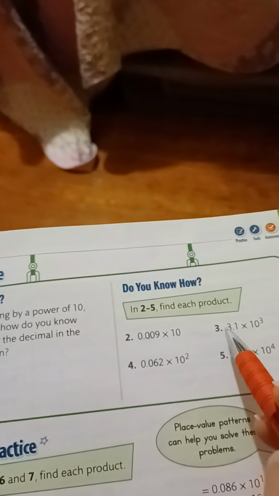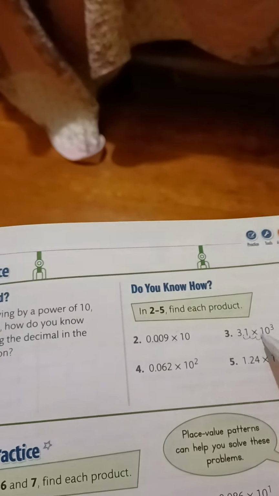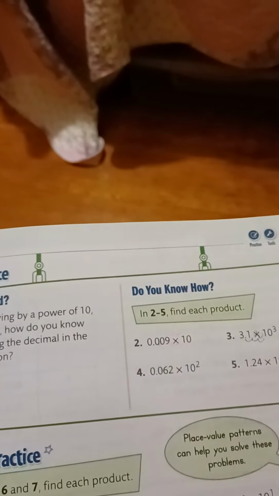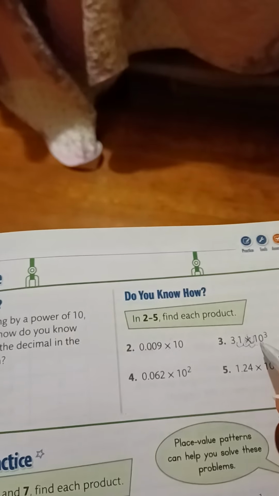For number 3, we have 10 to the power of 3. So we have to move our decimal point 3 places, 1, 2, 3, which means we have to add 2 zeros. We know we're going this way because we're making it bigger.